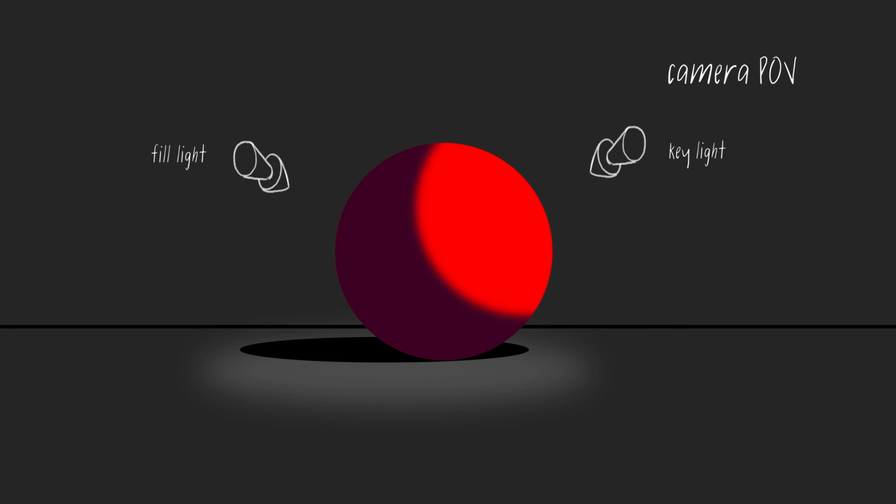Lastly, let's add a backlight. Usually you add a backlight to add depth. Right now, the background is dark, and there's little contrast between the shadow part and the background. So if we add a light on the back, then this part would capture some light. And let's say the color of the light that we used would be blue or cyan.